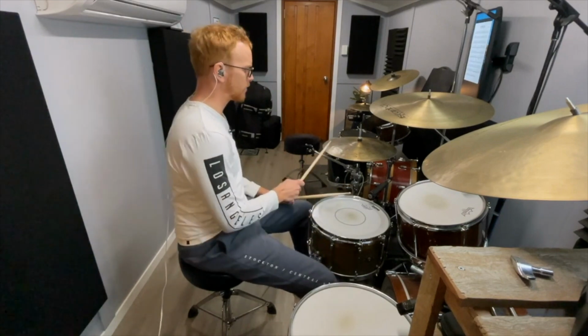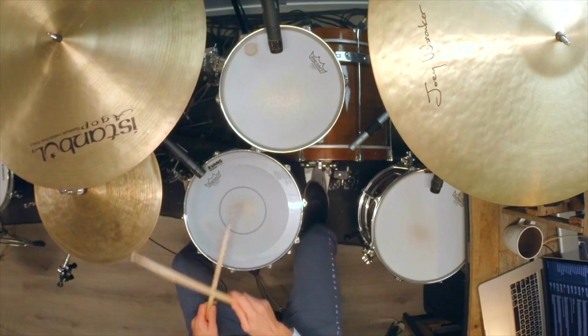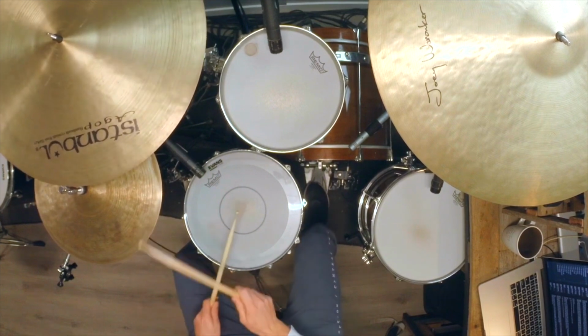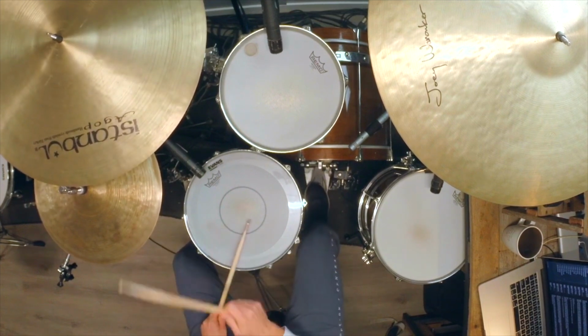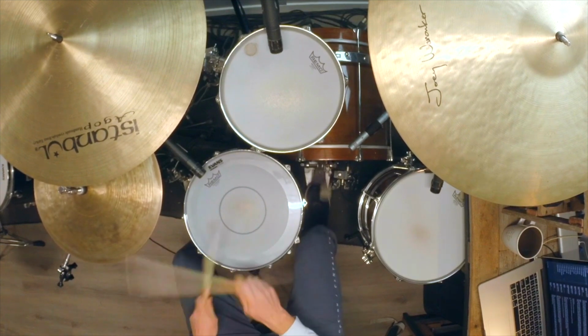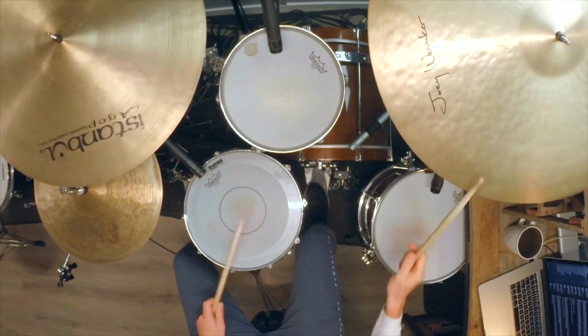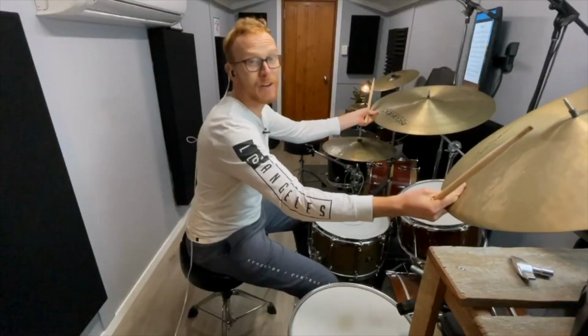And I'll be playing here initially, and then the build will lead me into the ride. That was pretty cool.